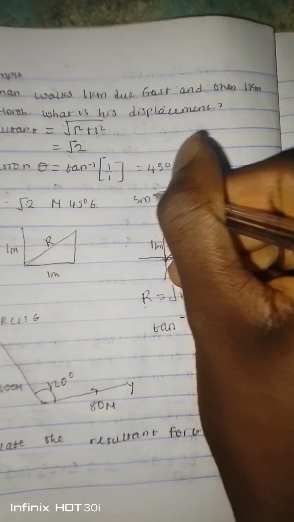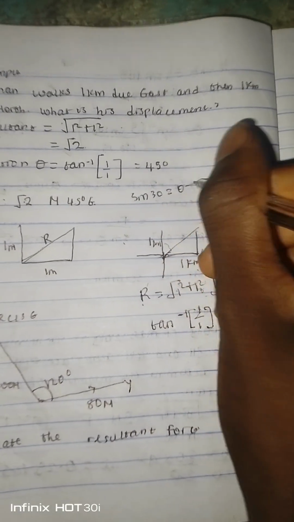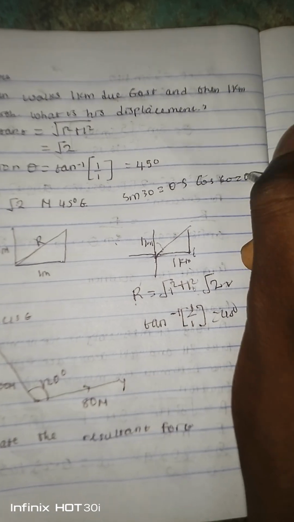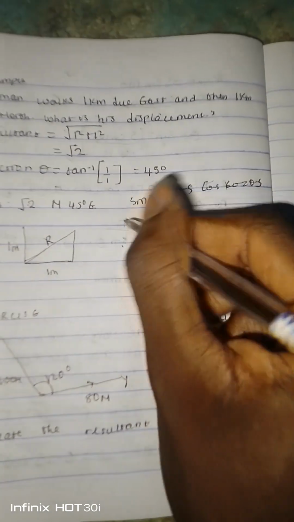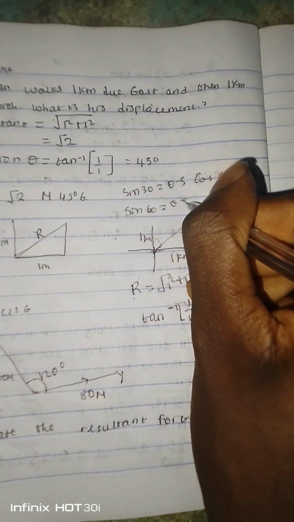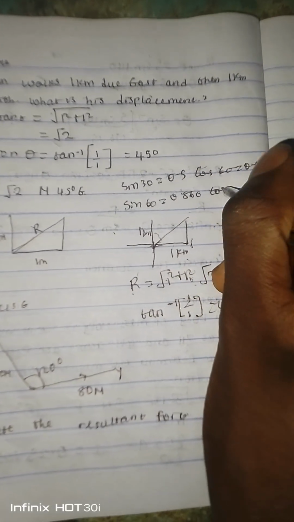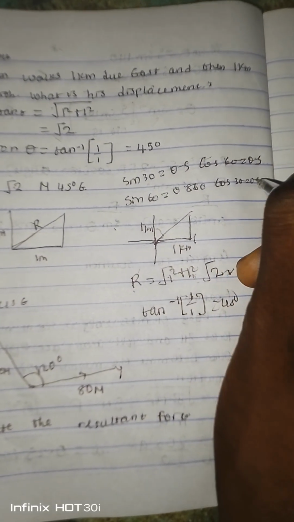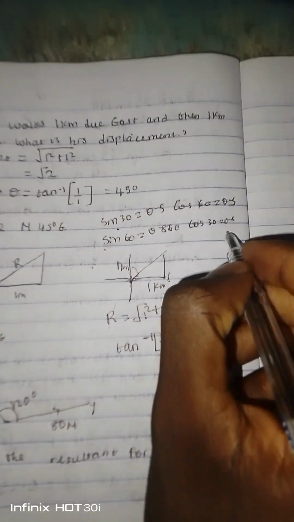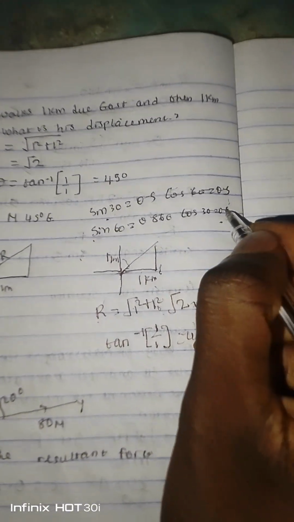So know all these things. Sine 30 is what? 0.5. Cos 60 is 0.5. You must know it because in JAMB there's nothing like a calculator; you must know these things off head. So learn it. Sine 60 is what? 0.866. Why is cos 30 0.866? If you take note, sine 30 is cos 60, sine 60 is cos 30. So just learn all these things. You will need them very well.